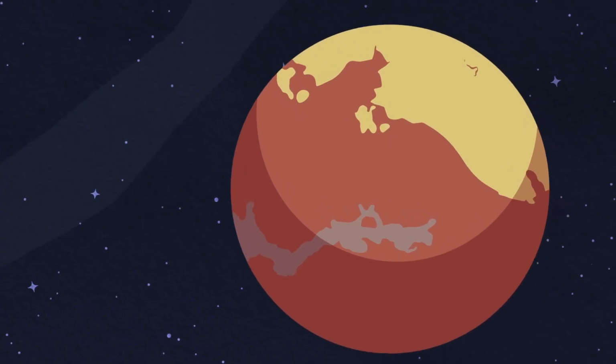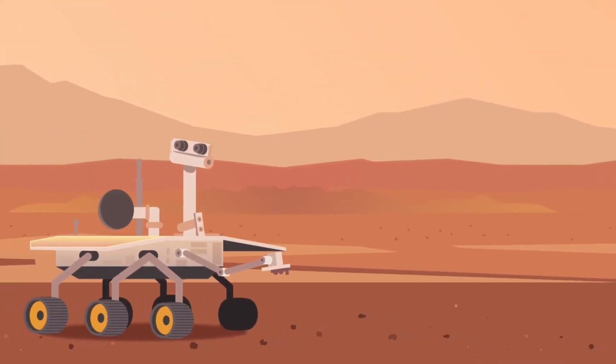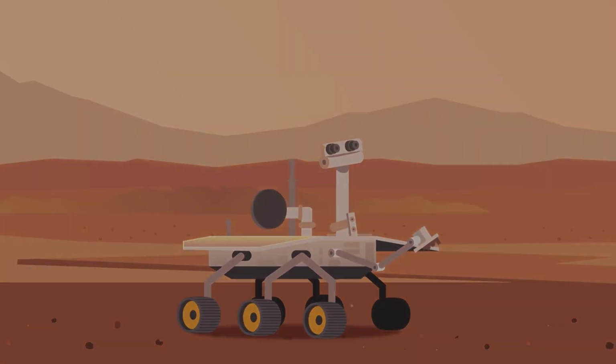I'm the second of 2 rovers launched in 2003. I search for ancient water on Mars, I'm Opportunity.